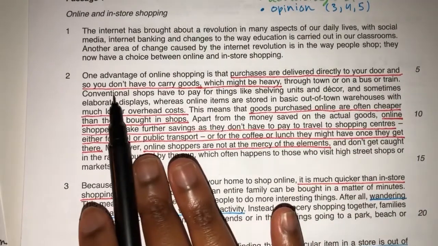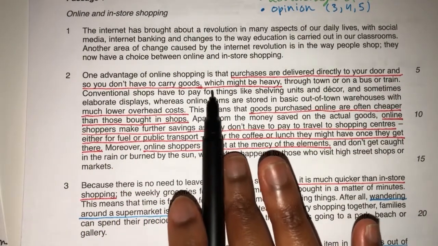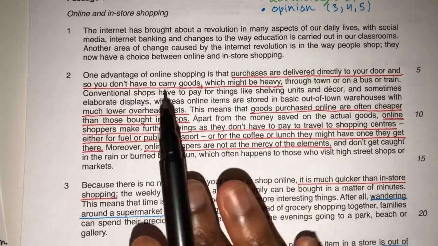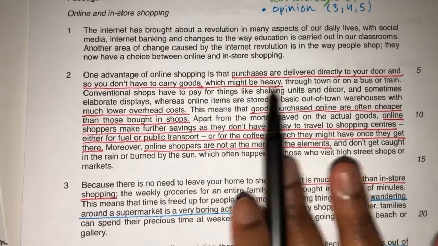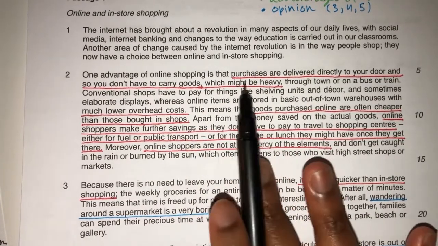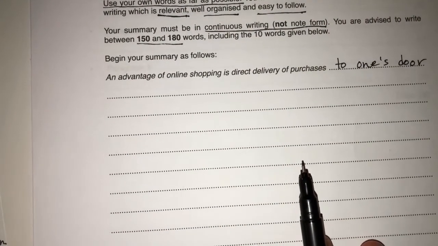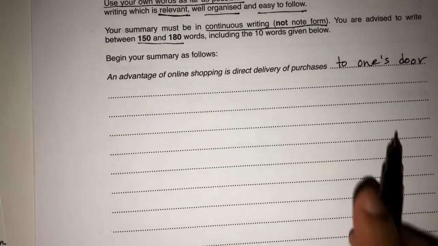To one store, so you don't have to carry goods which might be heavy. So that's the full thought, the full point that the writer was trying to deliver to us.